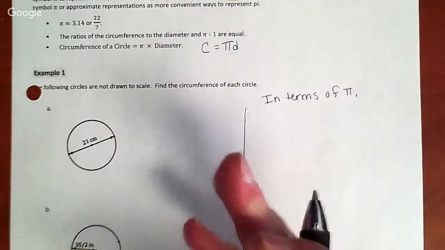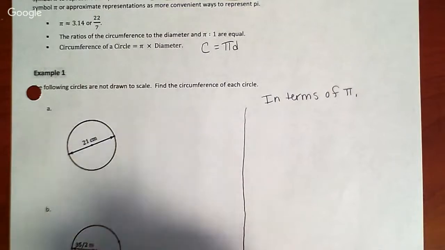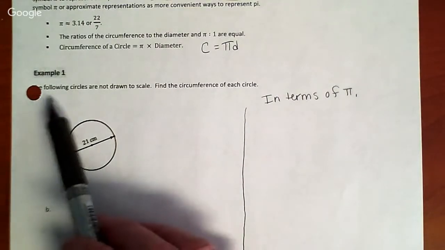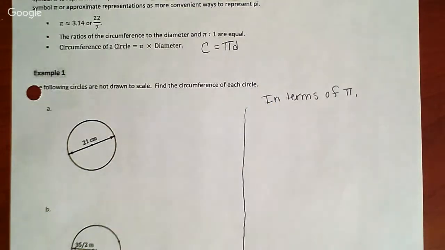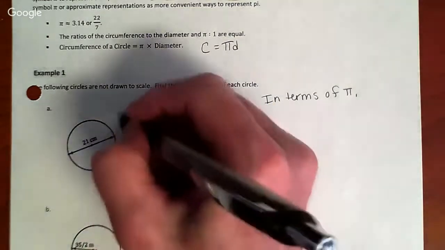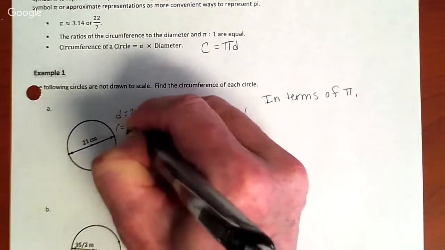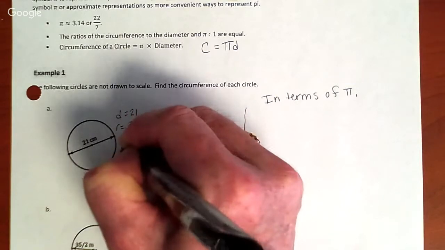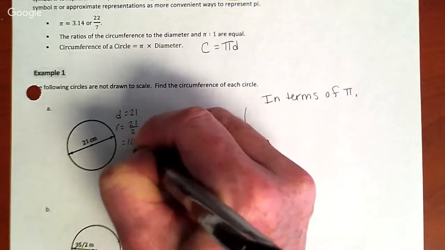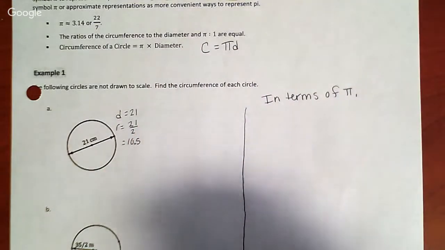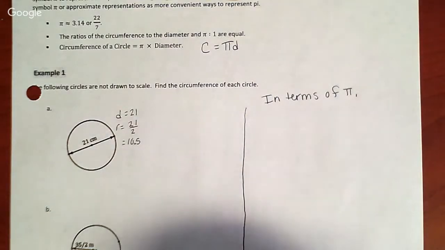The first thing is I always would like you to find the radius if they give you the diameter, and the diameter if they give you the radius, so you always have both. In this first question, it says the following circles are not drawn to scale. Find the circumference of each circle. In this first one, the diameter is 21. Our radius is half of that, or 10.5. Now, we don't need the radius, but I do want you to find that, because when we get into more things like tomorrow and the area, you're going to need to know the diameter and the radius, because you will be given both things.